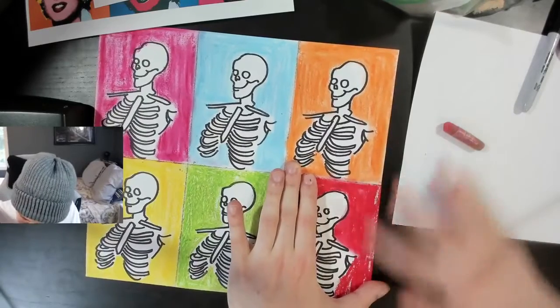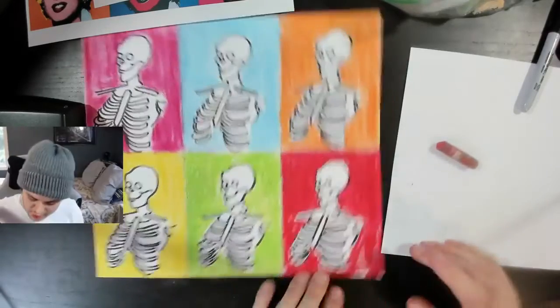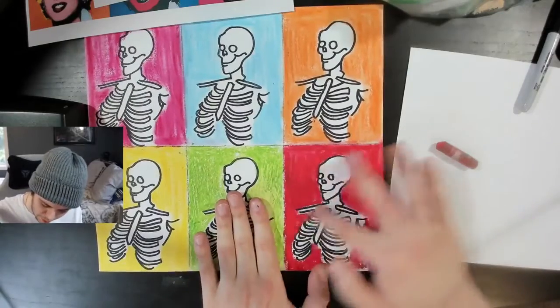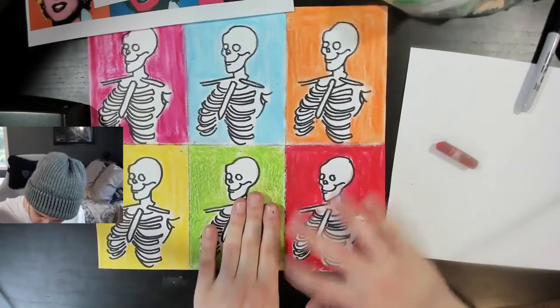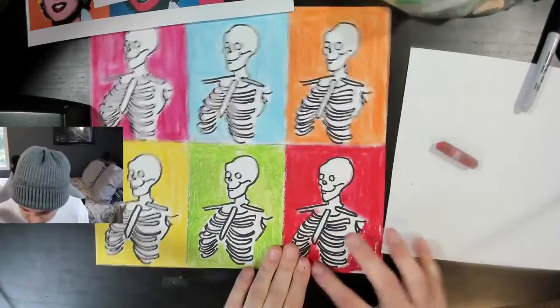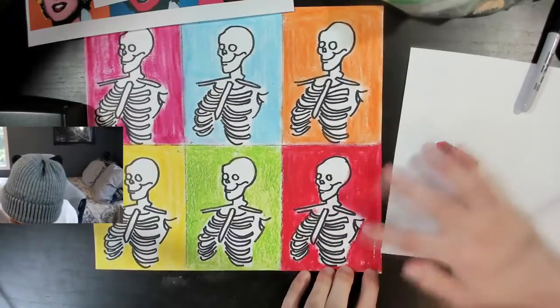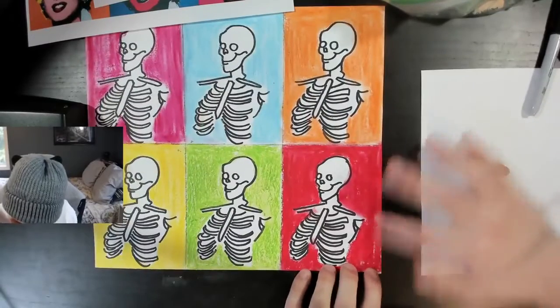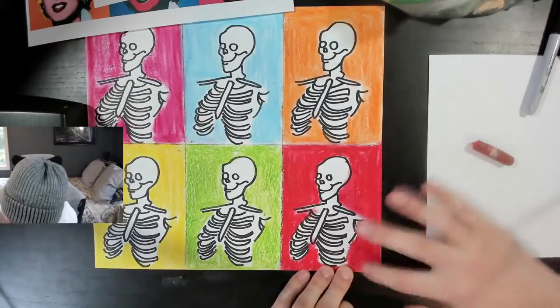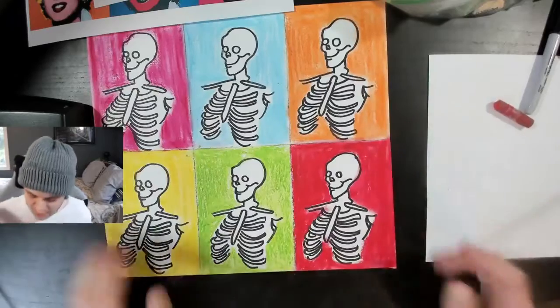There you go. Get that edge there. A little bit inside the skeleton, that's okay. We'll color it with something different though. All right, that should be good.